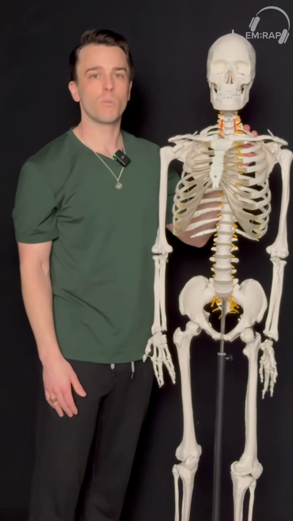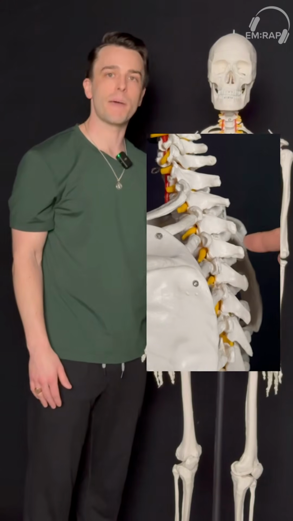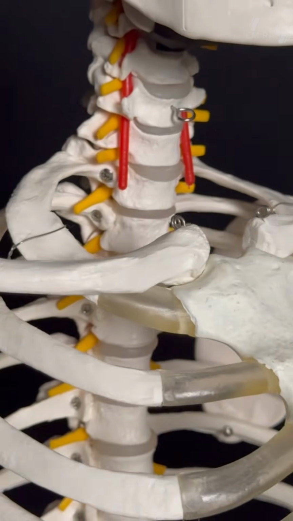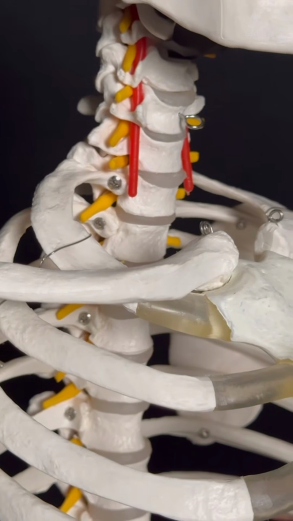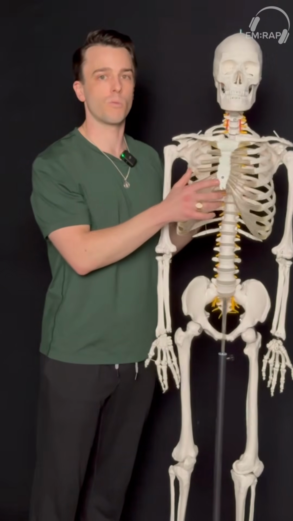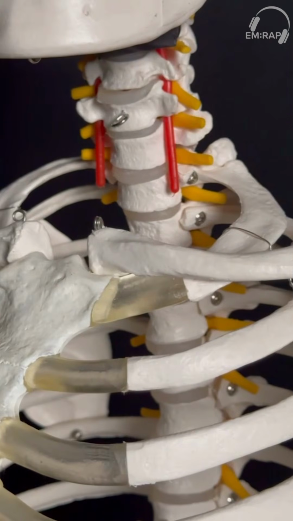So rotation, we're looking at the spinous processes on the back in relation to the clavicular heads. If the patient is rotated to the left, then that spinous process is going to be closer to that right clavicular head. And if the patient is rotated to the right, that spinous process is going to be closer to the clavicular head on the left.